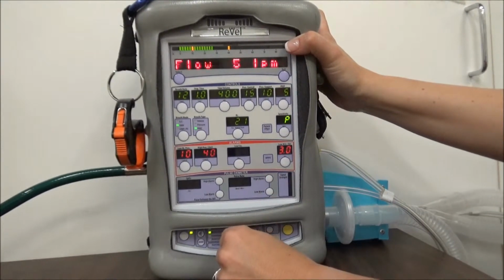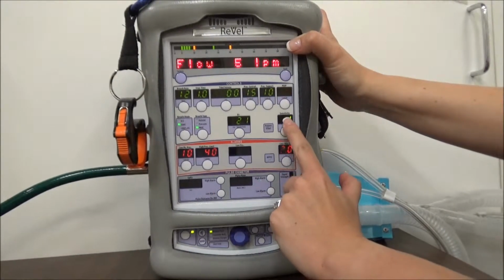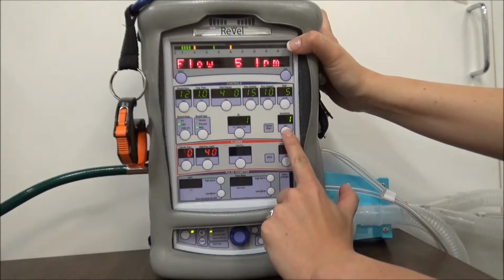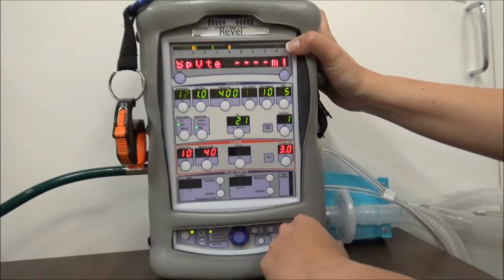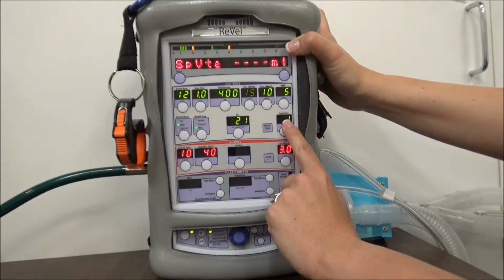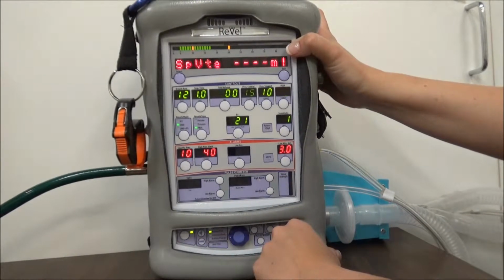If you do, the smaller the number means the more sensitive. So they only have to exchange 1 liter per minute right now for the ventilator to know they want a breath. So you can change that on some of your pediatric patients or your patients that have very low tidal volumes. That's very helpful.